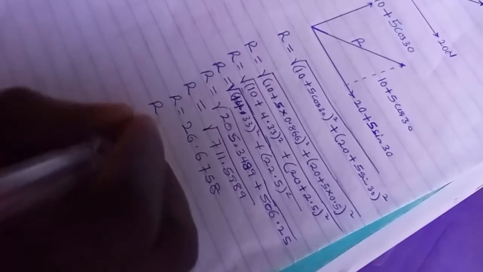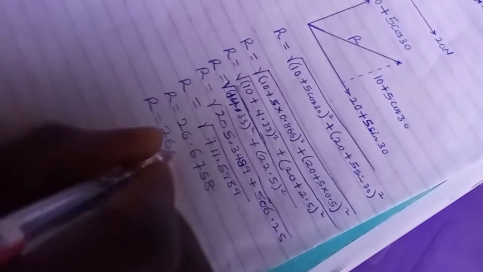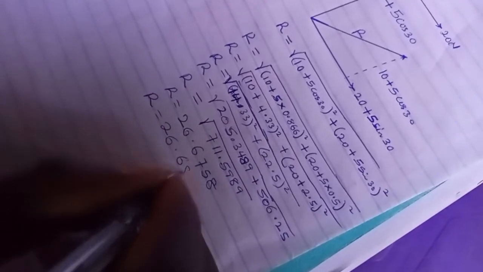So our final answer in two decimal places is 26.68. The resultant is a force, meaning that it will be measured in Newton. Here is the final answer.